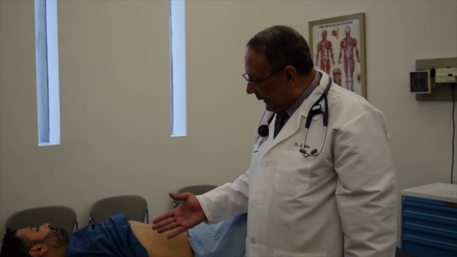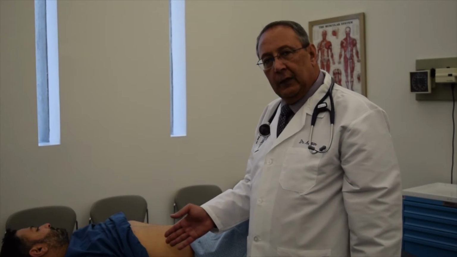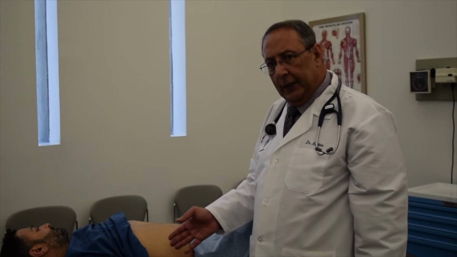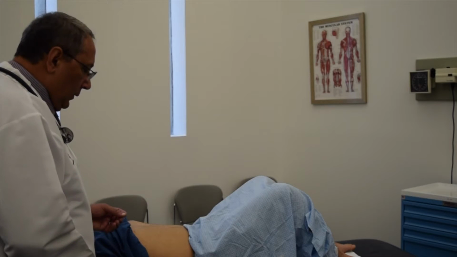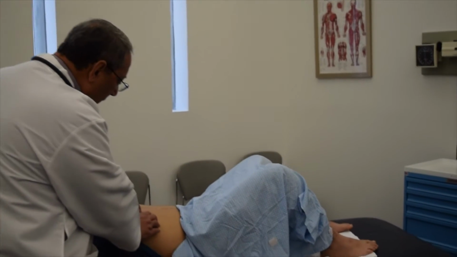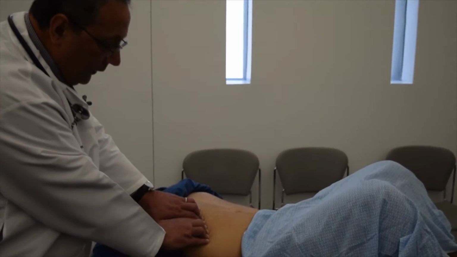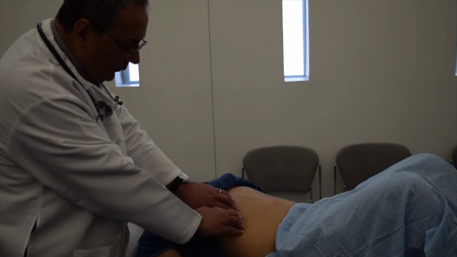A more thorough evaluation of the edge involves a different technique that's called the hooking technique of feeling the edge of the liver. Here I'm going to step to the head of the table. My hands will run just below the edge of the rib cage, and I'm going to line up my fingertips to make a line. You see I'm giving myself some skin here to roll my fingers up.